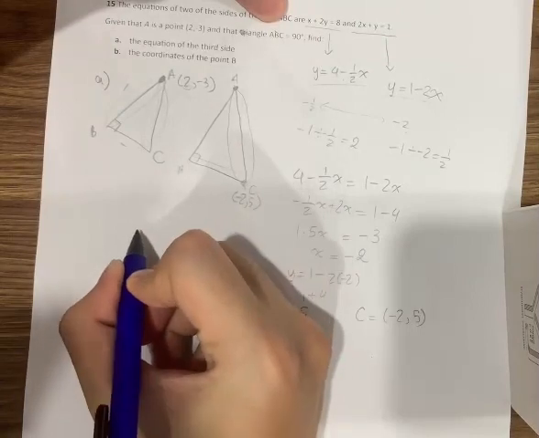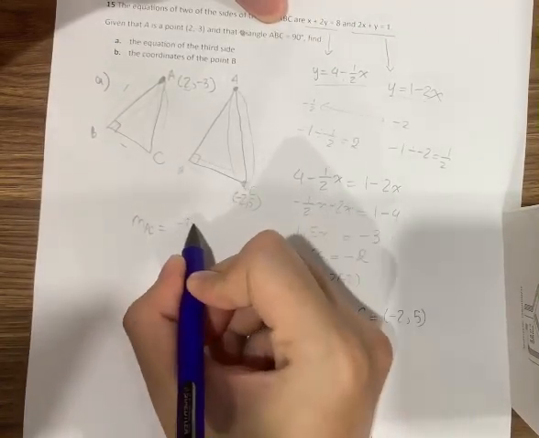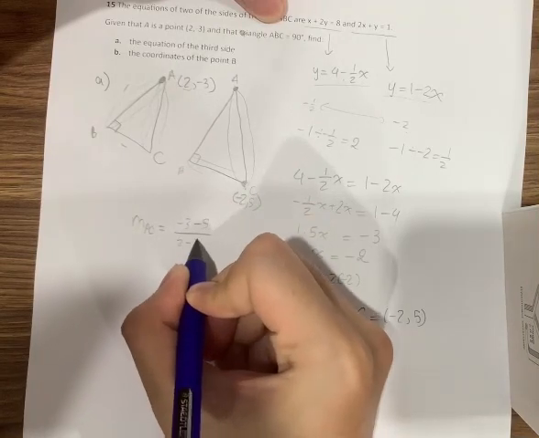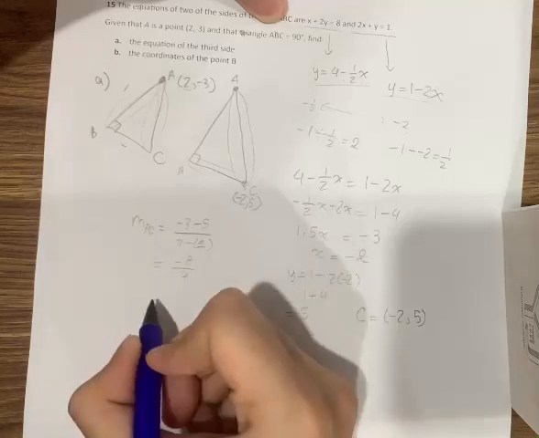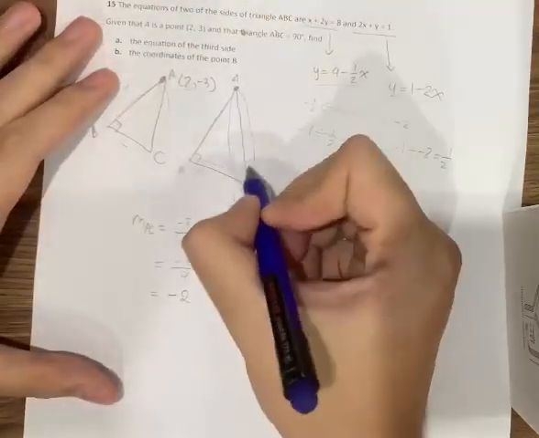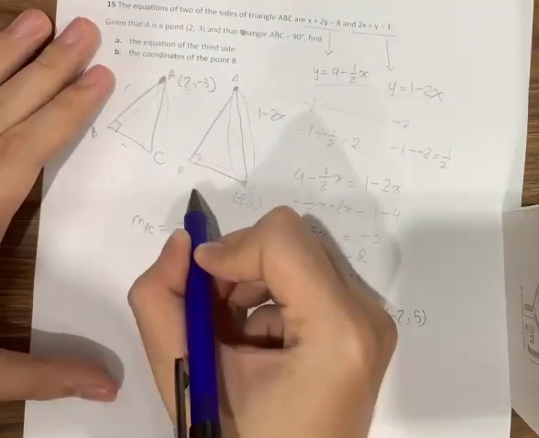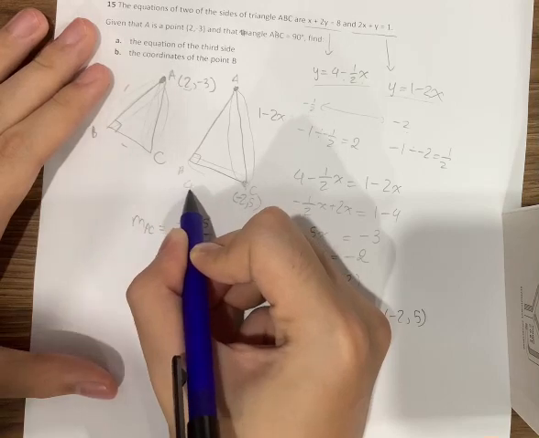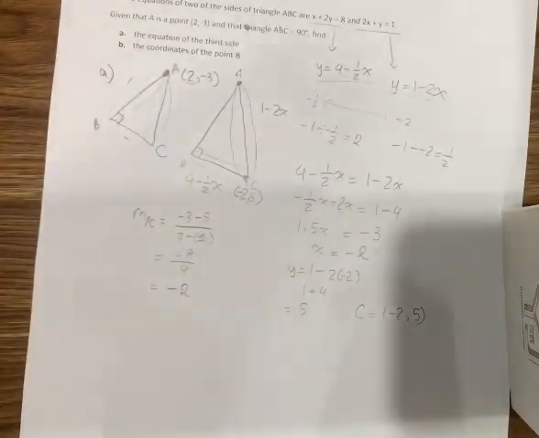So let's try that. The gradient of AC is difference in y over difference in x. So we get minus 8 over 4, which gives us minus 2. So we know that this line right here should be the equation 1 minus 2x, and this line should be the equation 4 minus half x. Okay, so we know the equations of two lines already.